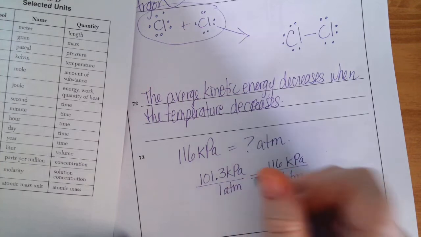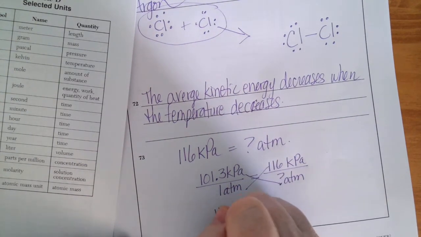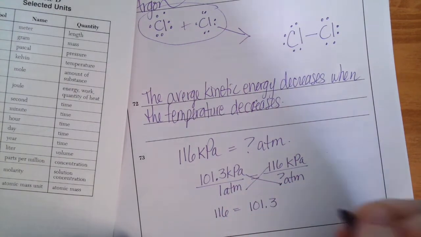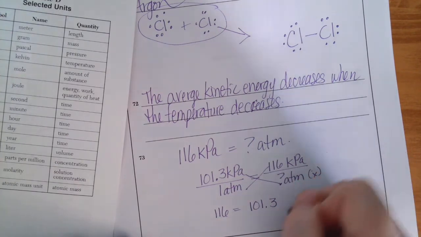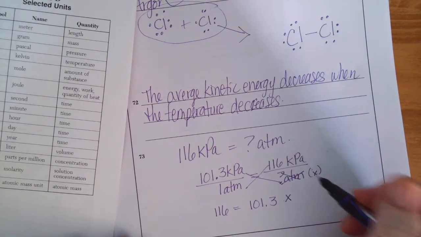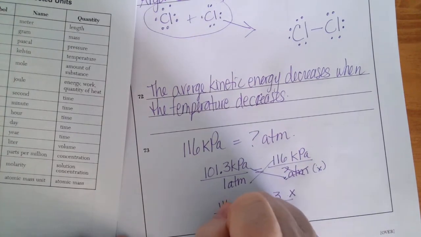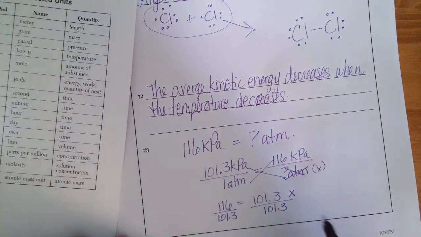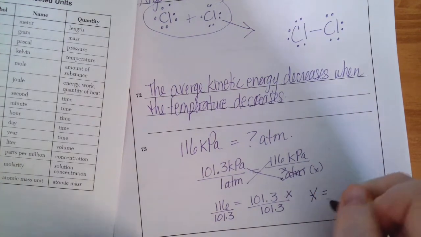Now I cross multiply, right? 1 times 116 is just 116 equals 101.3 times x, right? Instead of writing question mark atmosphere, I should have written x. That would have made it less confusing. Now I'm going to divide both sides by 101.3. Since 116 is higher than 101.3, this answer better be larger than 1, right?